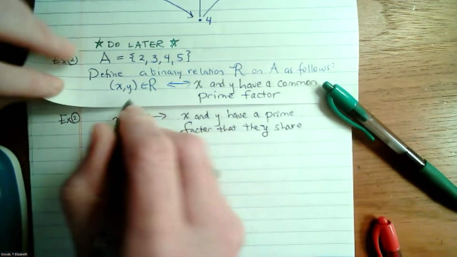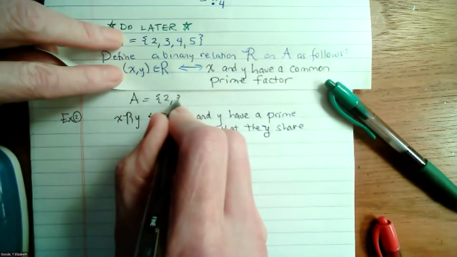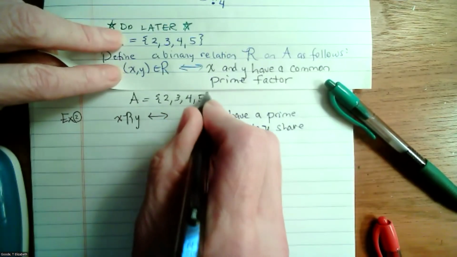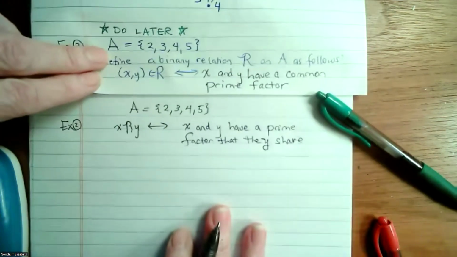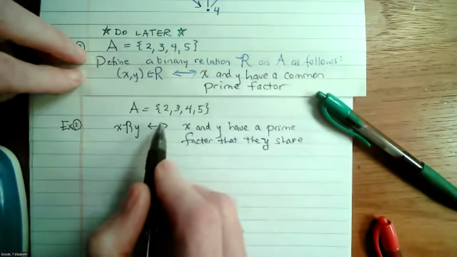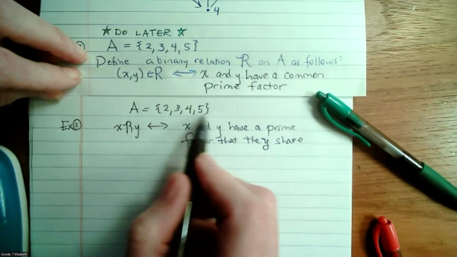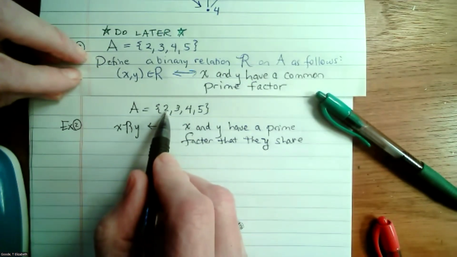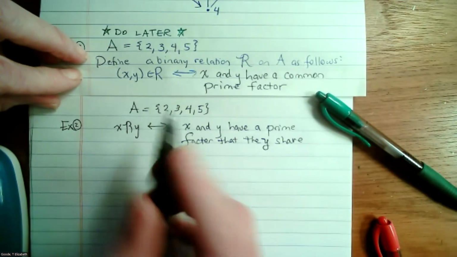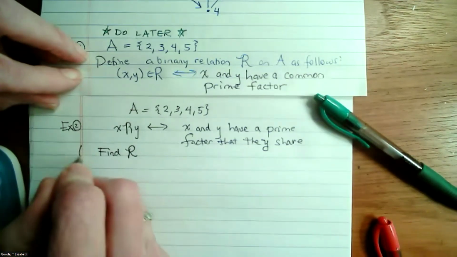This is going to be a little interesting because when you look at these numbers, they're all big enough to have a prime factor, and they all share a prime factor with themselves. So there'll be some ordered pairs in here where 2 is related to 2 because 2 shares the prime factor 2 with itself. So for part A, you can find R.